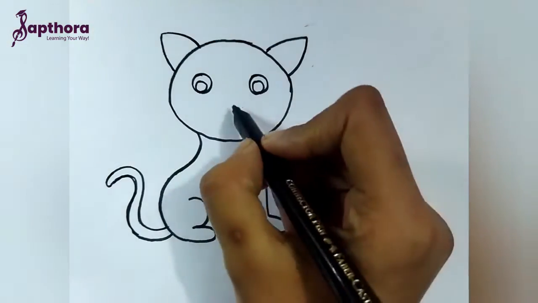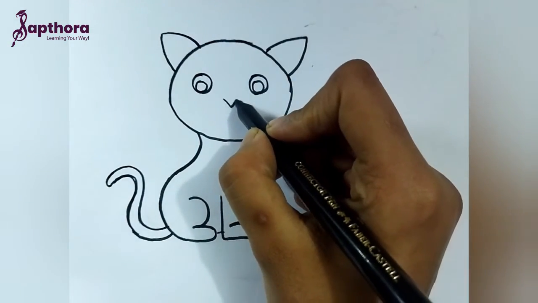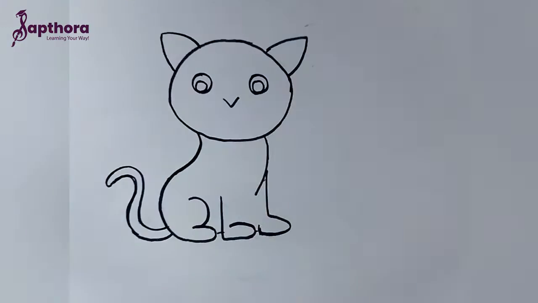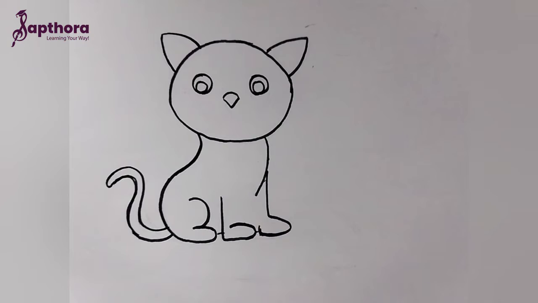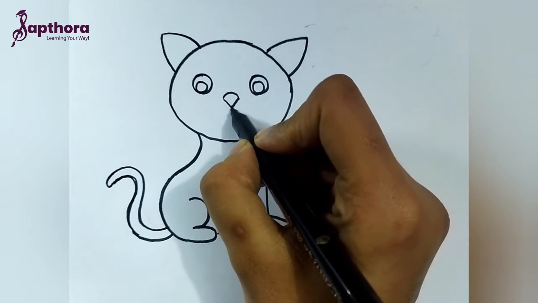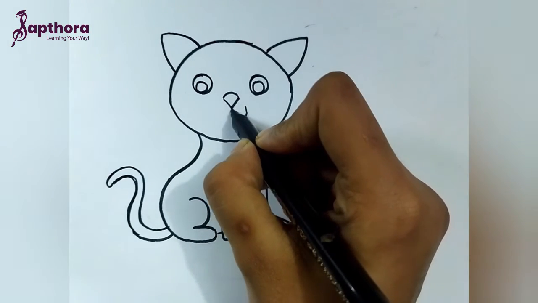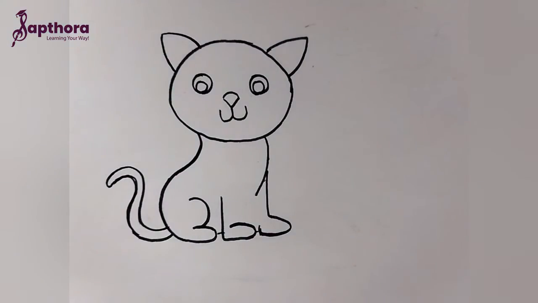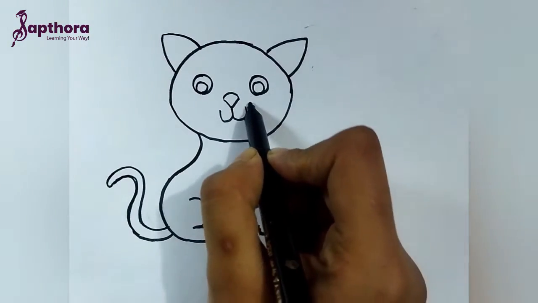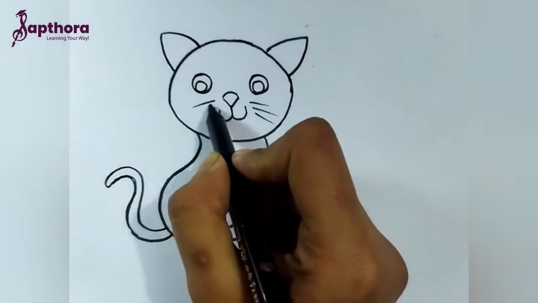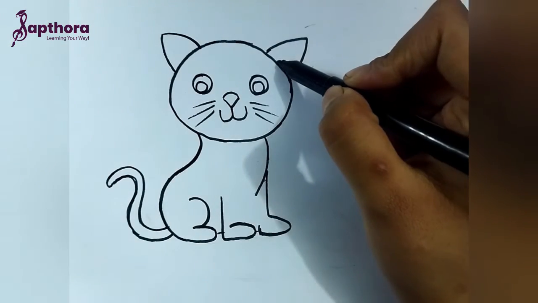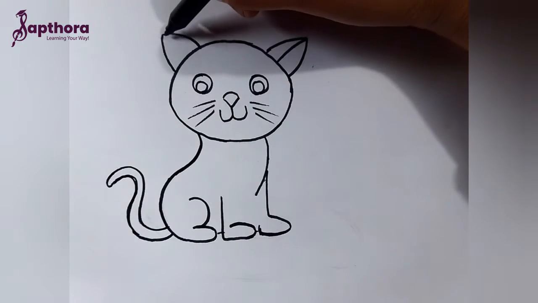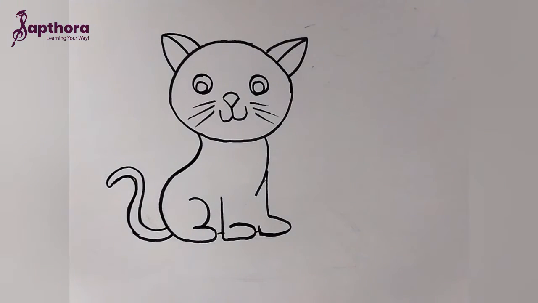Now we will draw the nose. For that again a small V, and then join both the ends of the V using the curved line. Now from the middle write one U and again one U on both the sides. Now for the whiskers we are just going to use random straight lines going in all different directions. Now draw one middle line in both the ears.